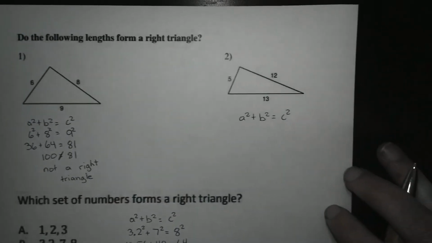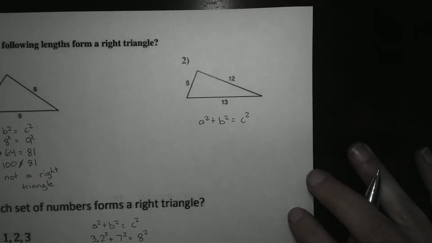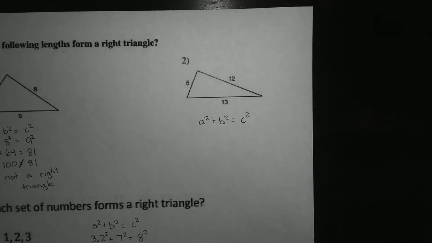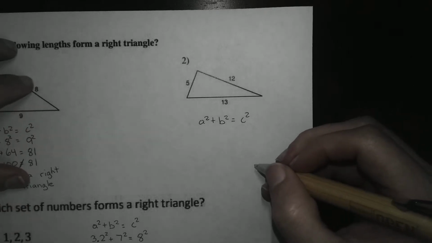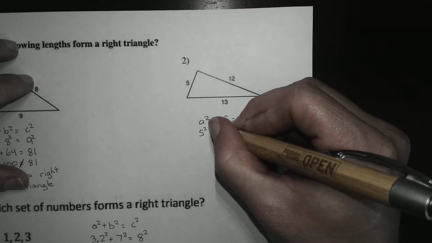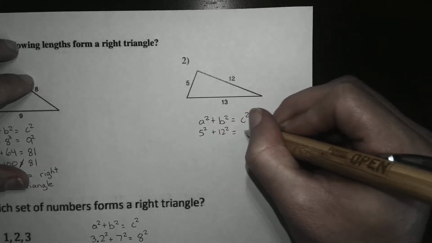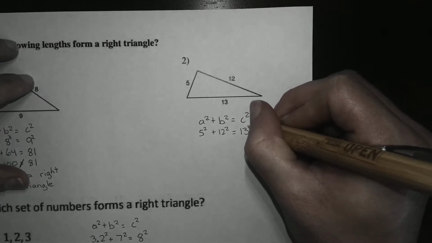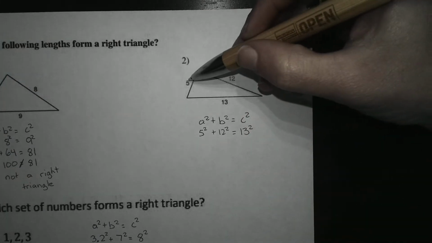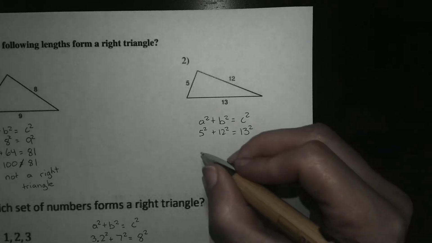Now let's go ahead and look at another one. I want to know if this is a right triangle. Well, we go ahead and plug in the numbers. Again, we always put the largest number in as C if we're given all three sides, and the other two are interchangeable. So this time I'm going to go ahead and write it in: 5 squared plus 12 squared equals 13 squared. Because these are taking the place of A, B, and C, but we are still squaring A, B, and C. So we don't want to forget that.